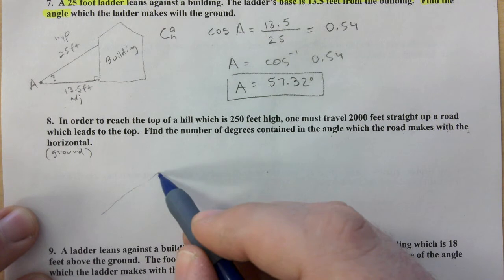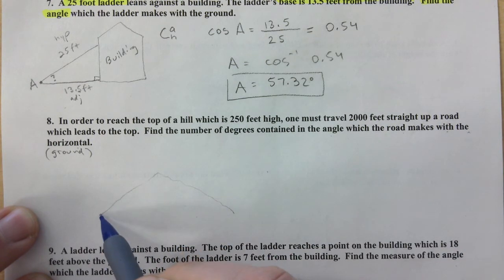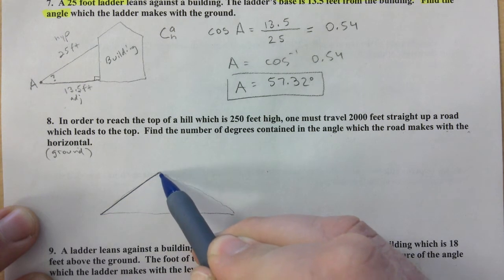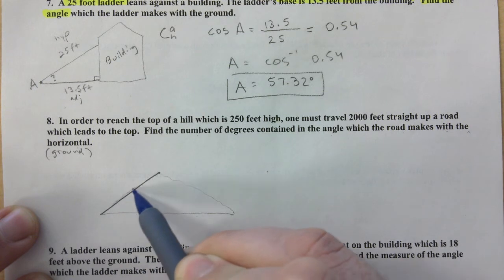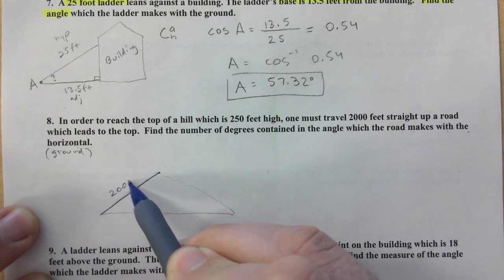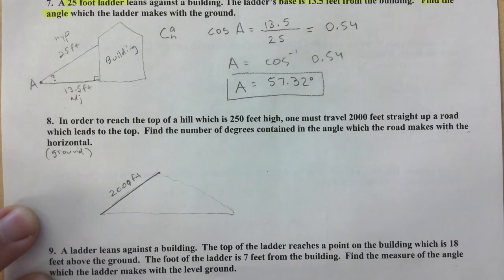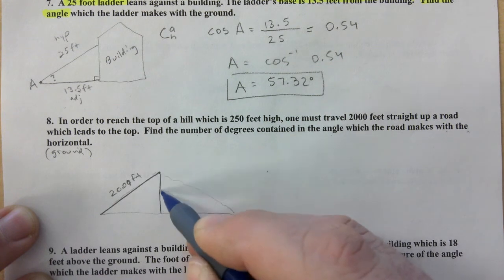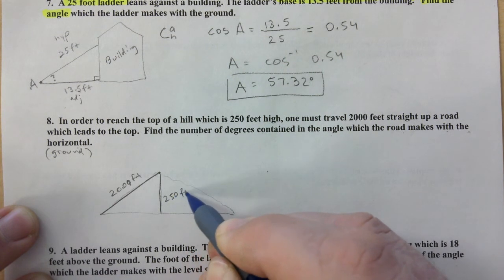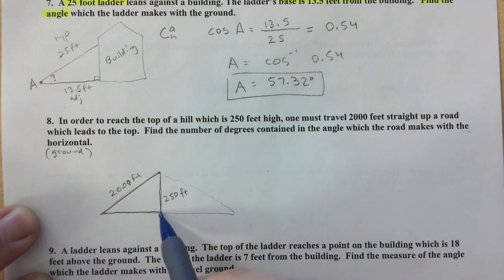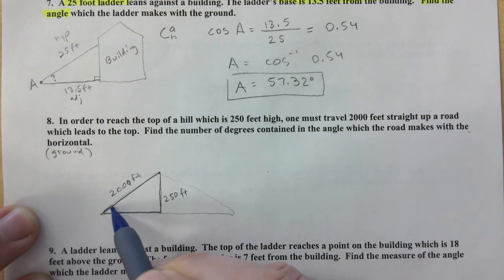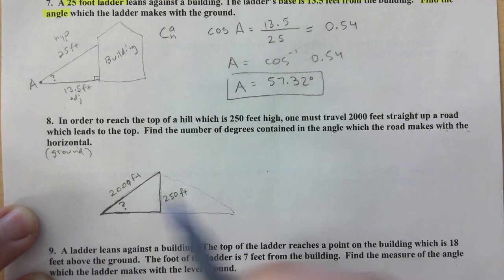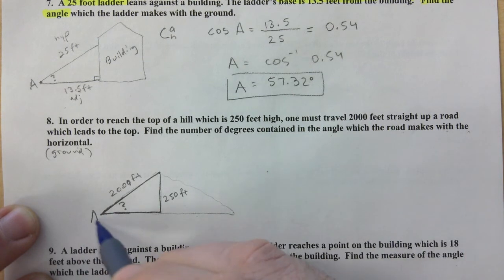So if this is your hill, like that, we know that there's a ground here. So to get up to the top here, we travel on a road that's 2,000 feet. Okay, and we know that at the top of this hill, the height here is 250 feet, and this is your ground. And they're essentially asking, find the number of degrees. Find the angle between the road and the ground. So this is your unknown there. We're going to call that A.